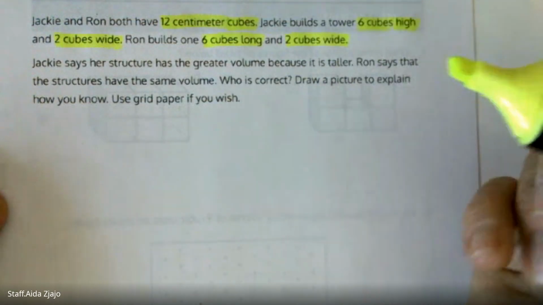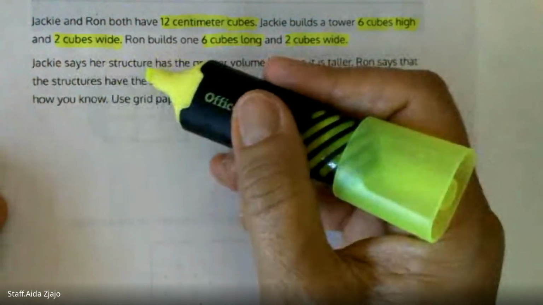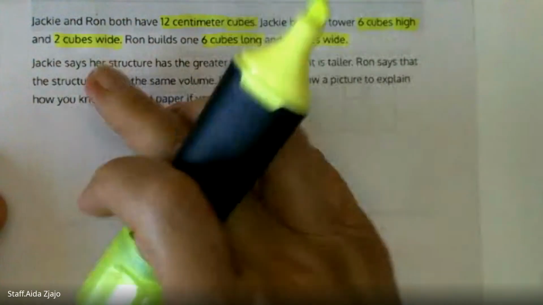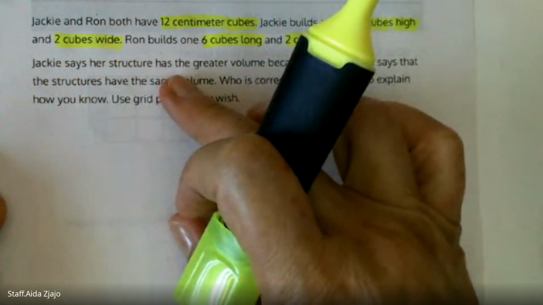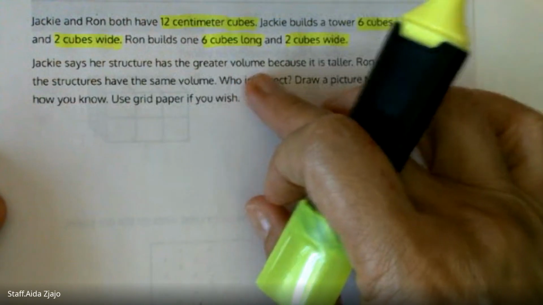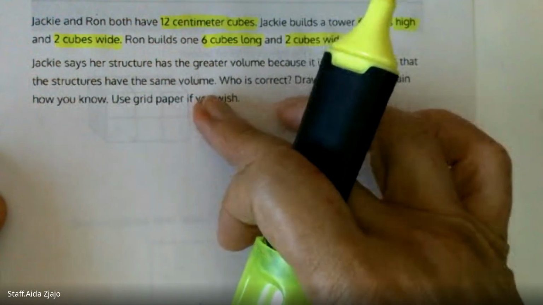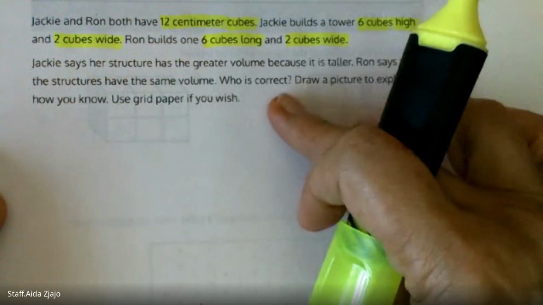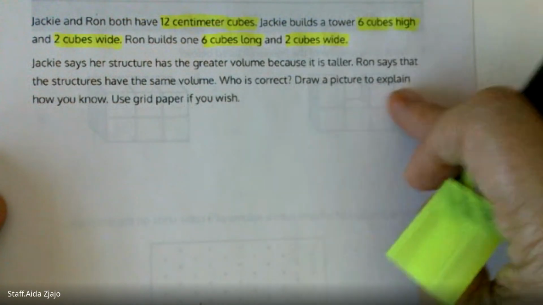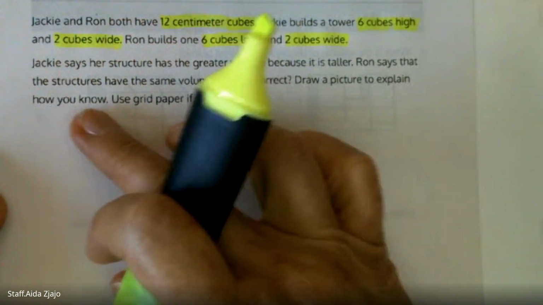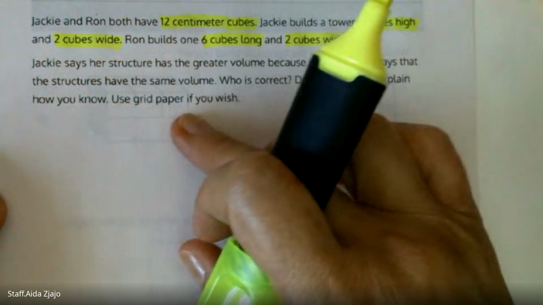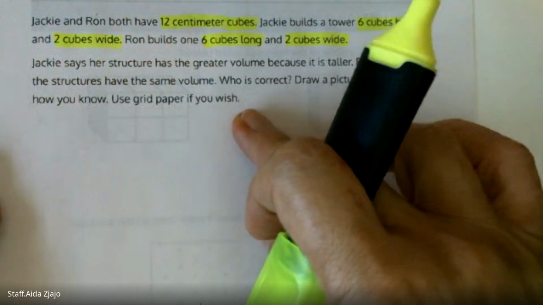Okay. Jackie says her structure has the greater volume because it's taller. Ron says that the structures have the same volume. Who is correct? Draw a picture to explain how you know. Use grid paper if you wish.